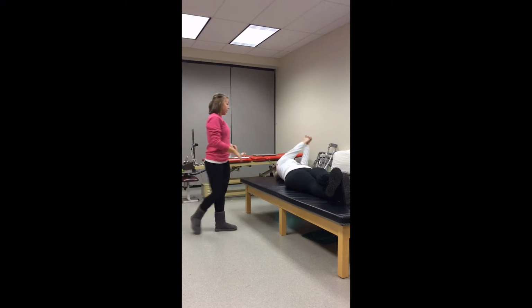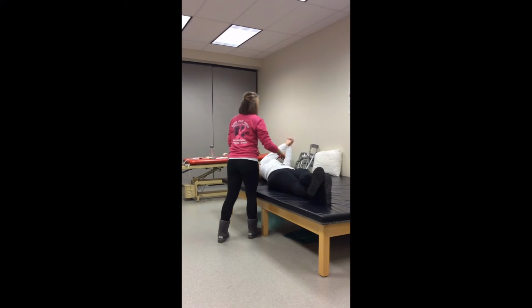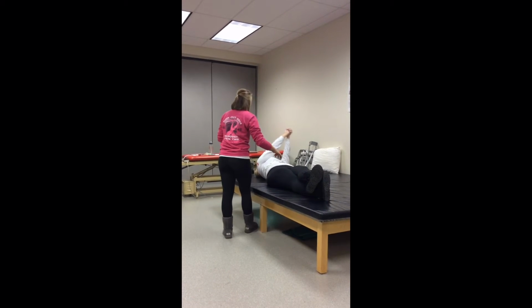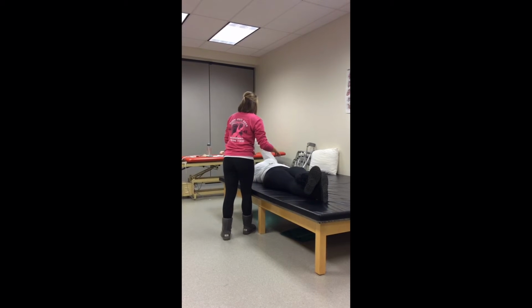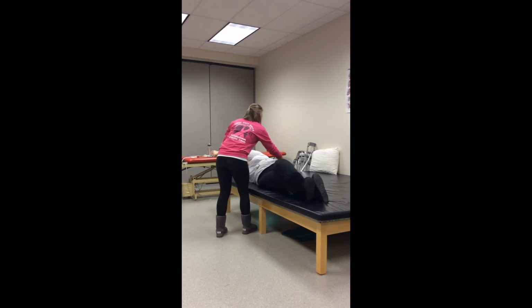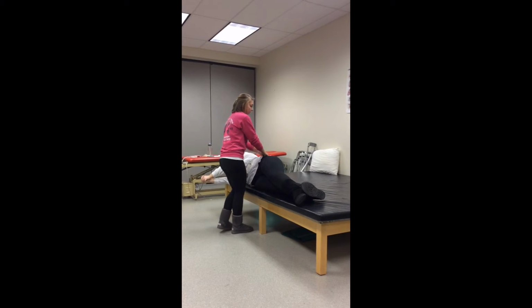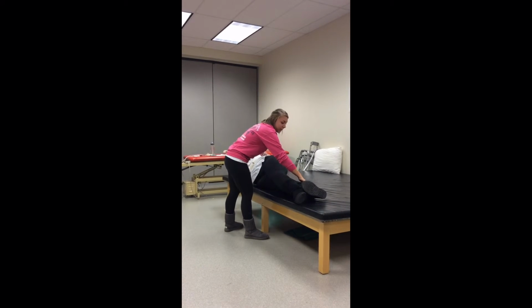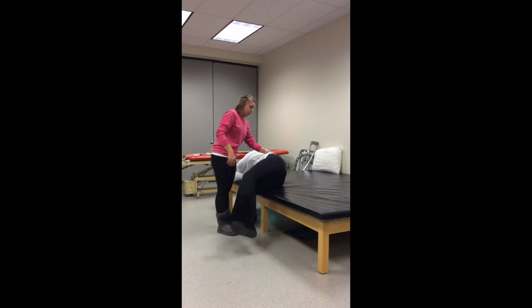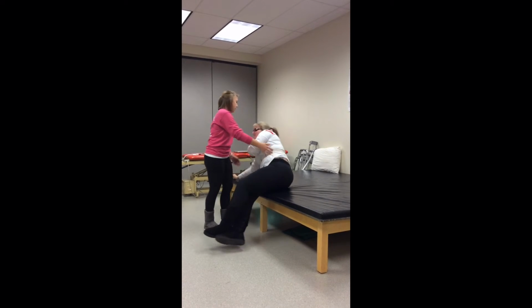Okay, then on the count of 3, I'm going to stand here. On the count of 3, I want you to go ahead and roll over to your side. 1, 2, 3. Good. Now next, I want you to use this leg to kick your feet off the table. Good. And use that elbow to push up into the seat.